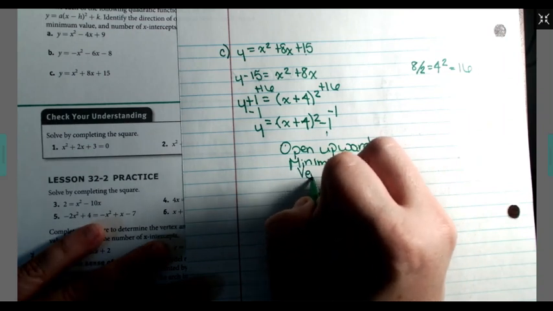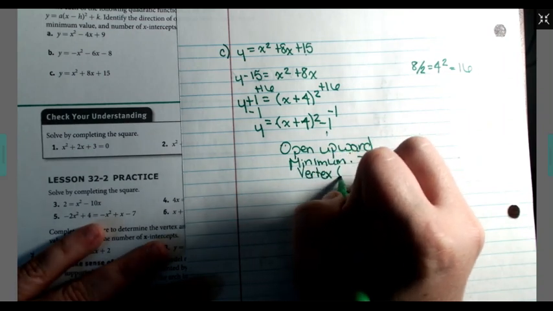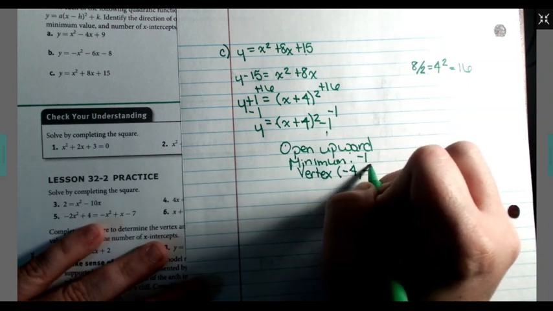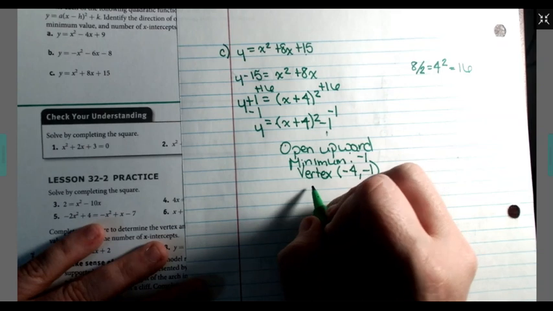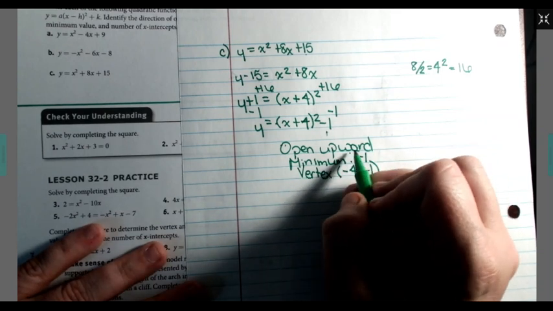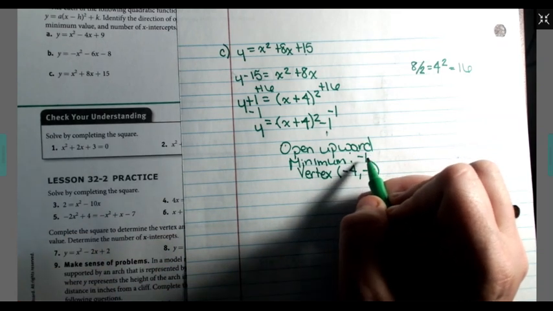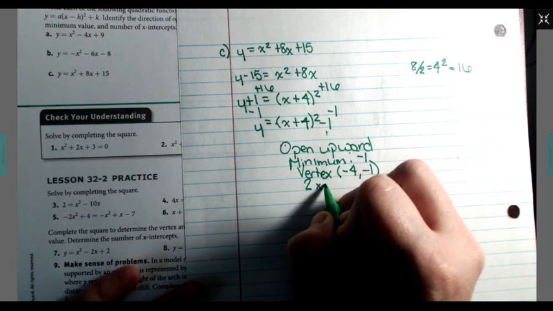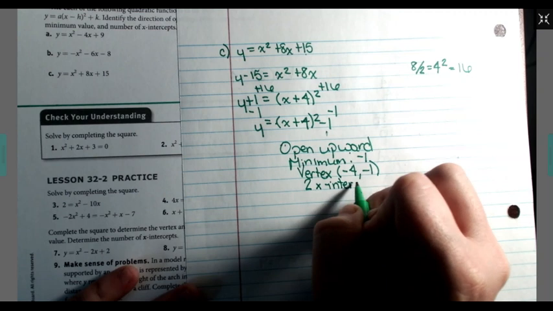My vertex is going to be (negative 4, negative 1). And because my minimum value is below the x-axis and it opens upward, we're going to have 2 x-intercepts.